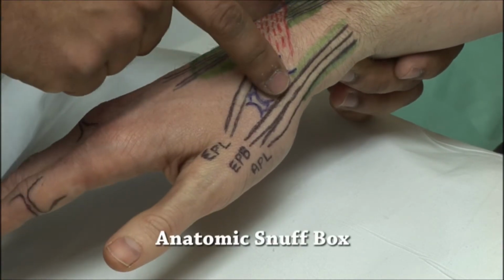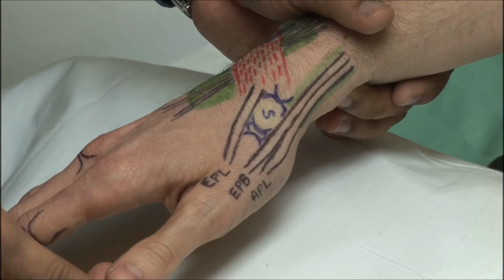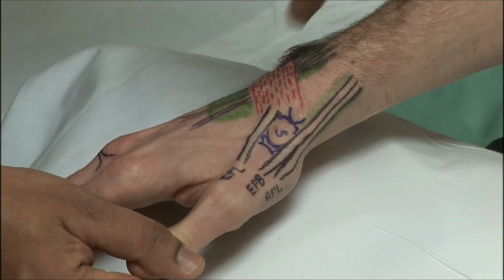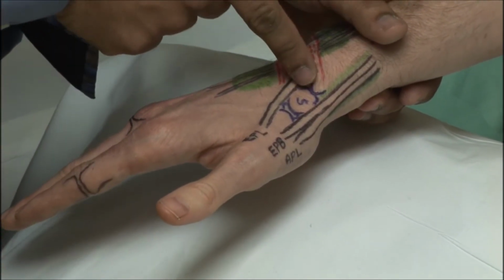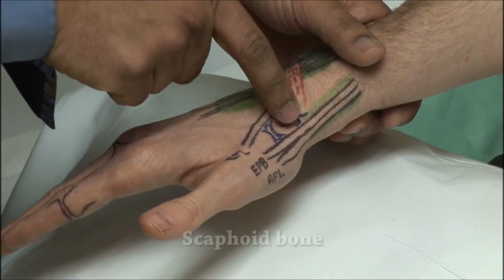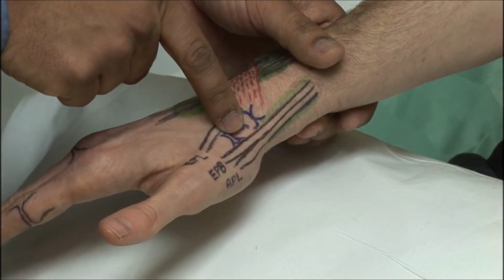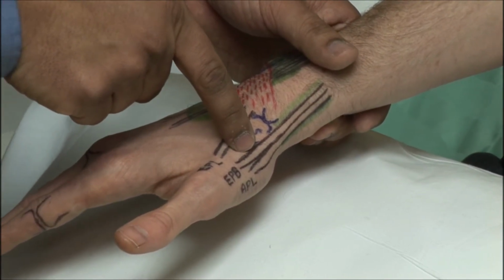Between these tendons is the anatomic snuff box. I will demonstrate this by having Brendan raise his thumb against resistance. Now, within this anatomic snuff box, there are several important structures. The proximal border is formed by the radial styloid. The floor is formed by the scaphoid bone. Just distal to that, you may be able to feel a bit of the trapezium, and then the first CMC joint.